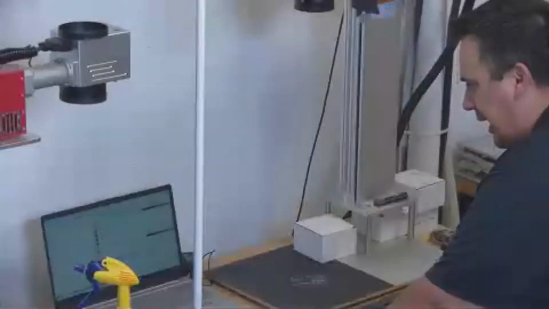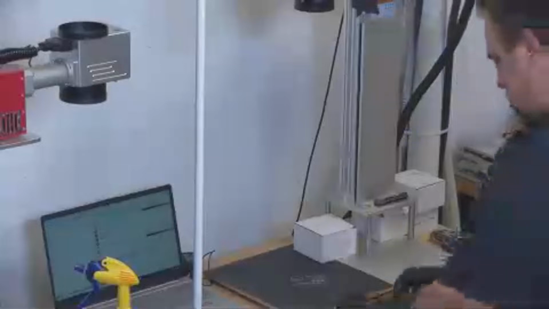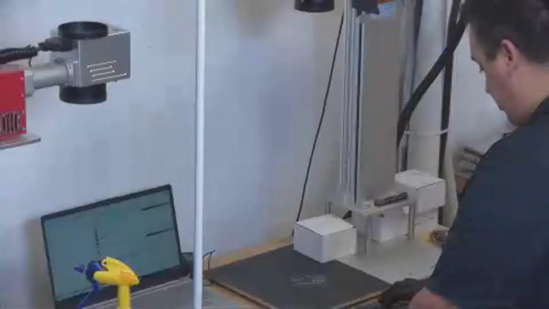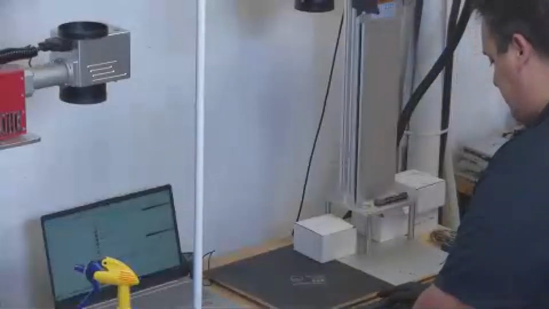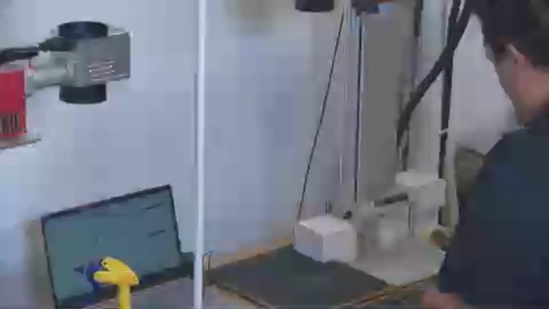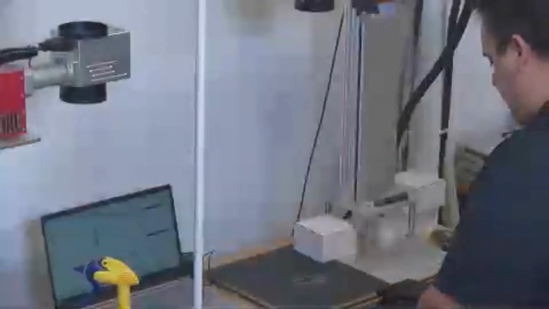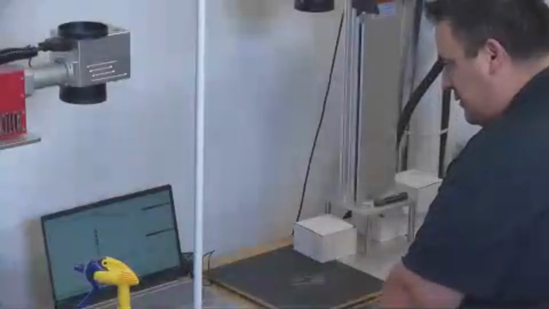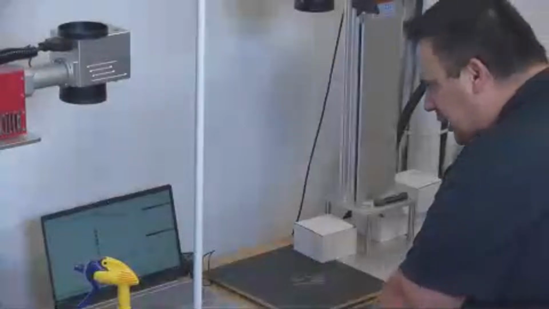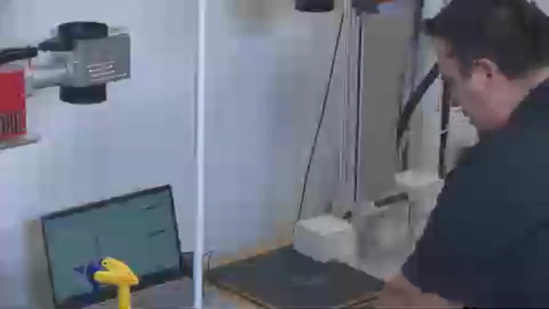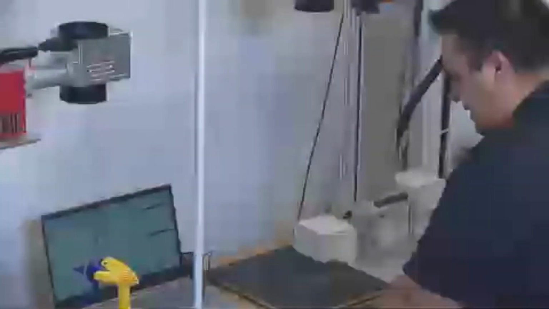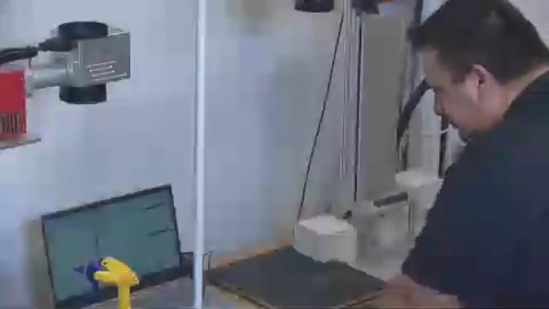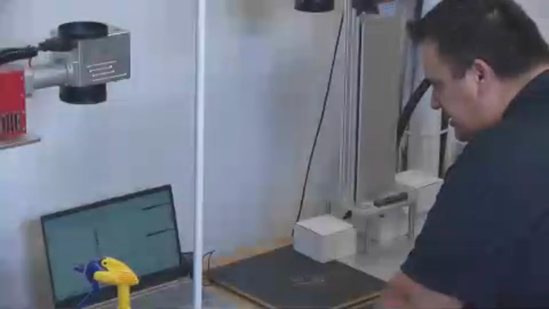Next, and I named these just by, right now I only have one fiber laser, so it's going to be 160 fiber. So it's a 160 millimeter lens for fiber laser. X axis, Y axis, 60, 60, X.